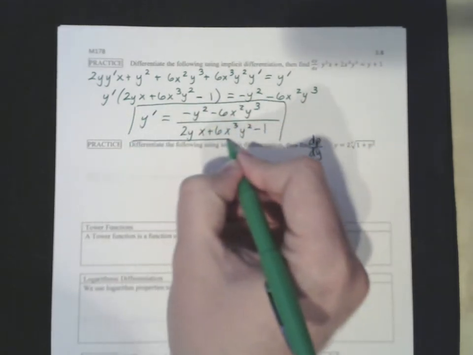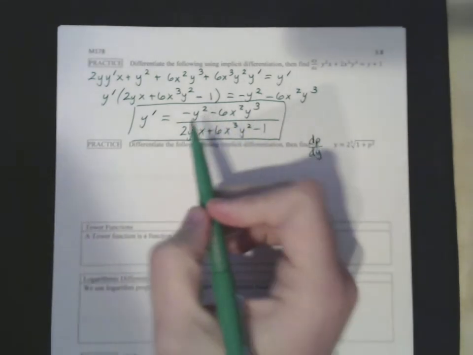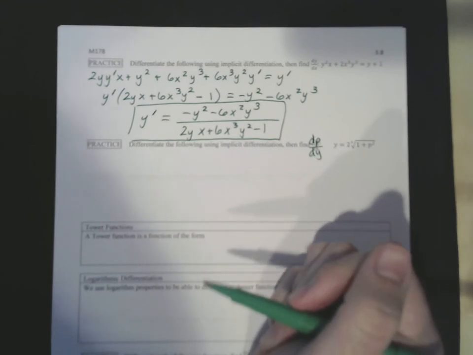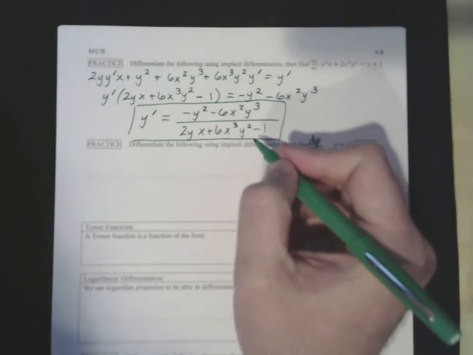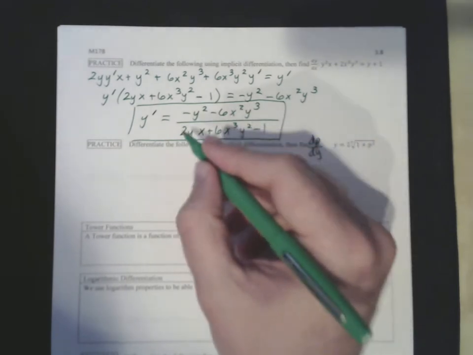And that's our derivative. Now what you may have noticed in the last two examples in this practice problem is your implicit derivatives are ugly when they're done. They are very, very nasty looking. But if you have a point, let's say x and y, you just plop in the x value and the y value where you have it.